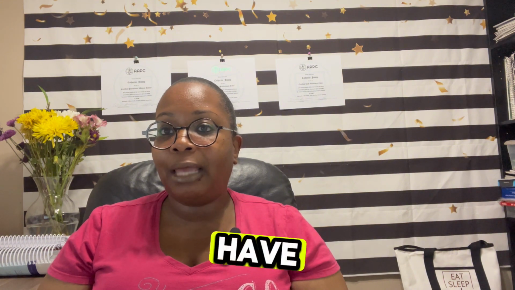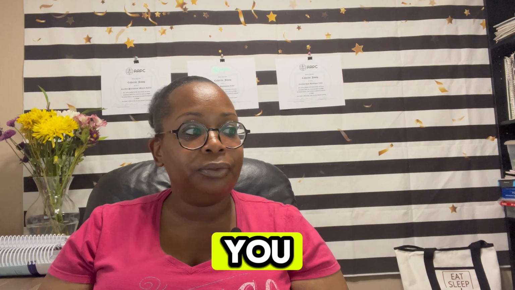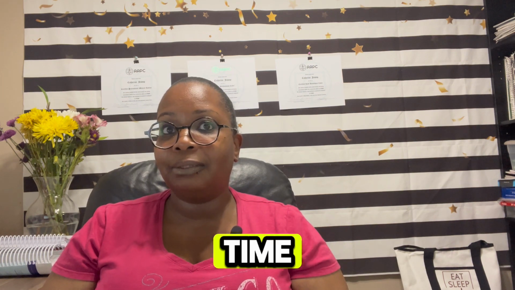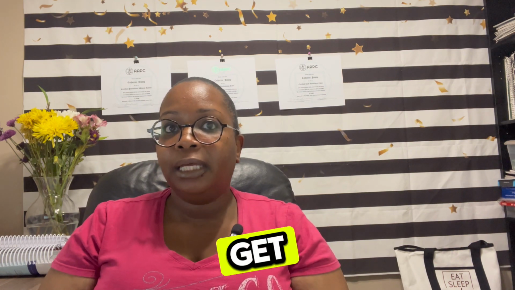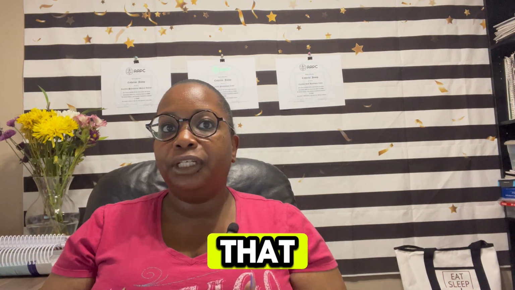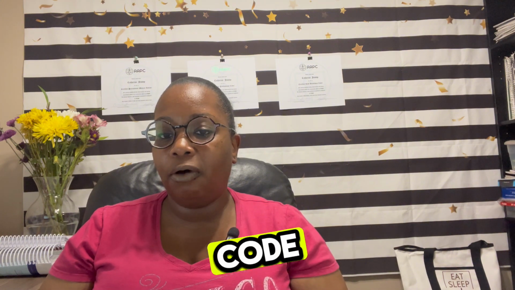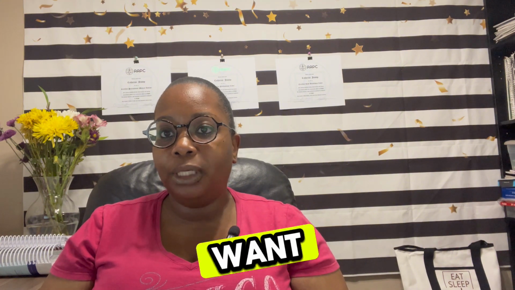Sometimes you can have the first two visits as evaluations because you need that amount of time to spend with the patient to kind of get to the root of the problem. So you just need to make sure that you understand your payer's rules in regards to reporting this code, so you don't have a frequency denial for these codes.